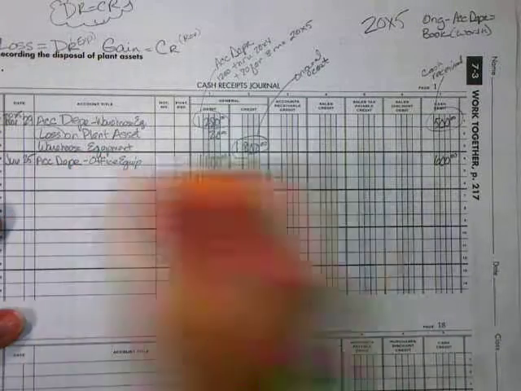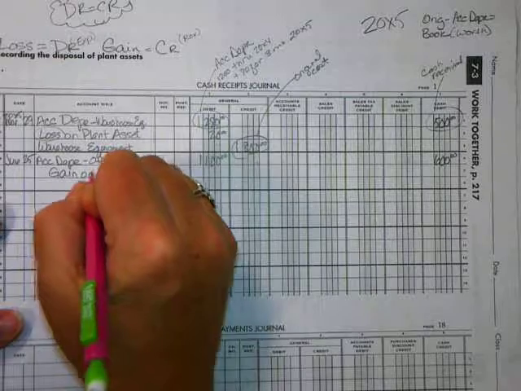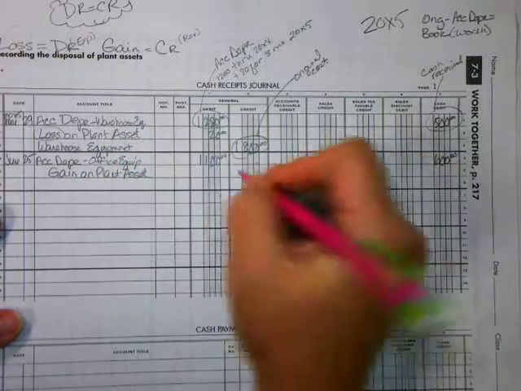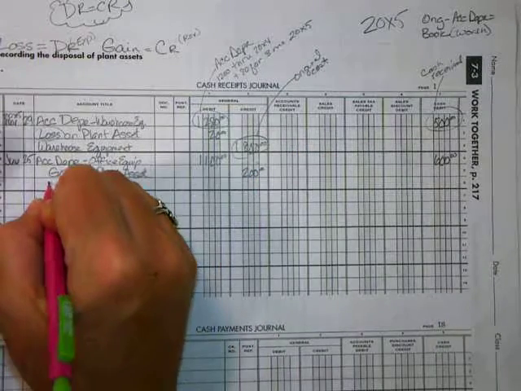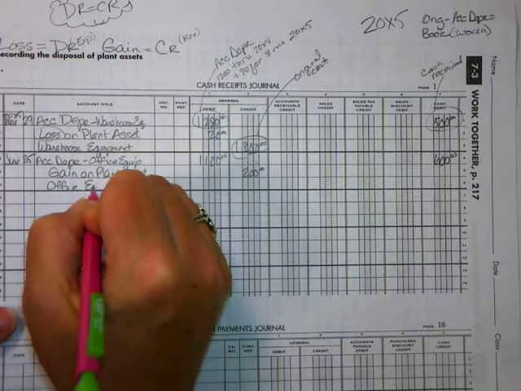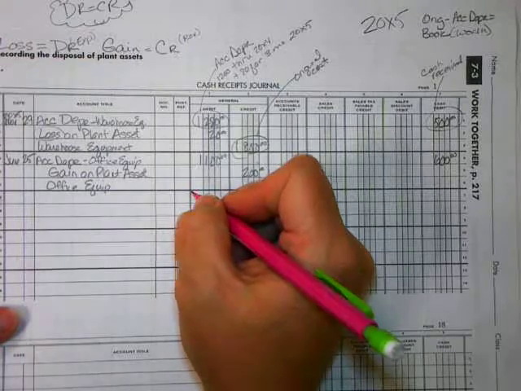Okay. I've already determined that we're going to have a gain on the plant asset of $200. And then we've got to remove the actual asset. So that's under office equipment. And the original cost is $1,500.